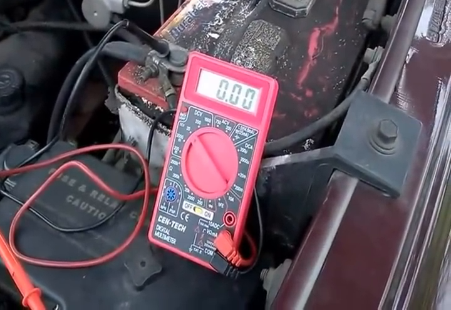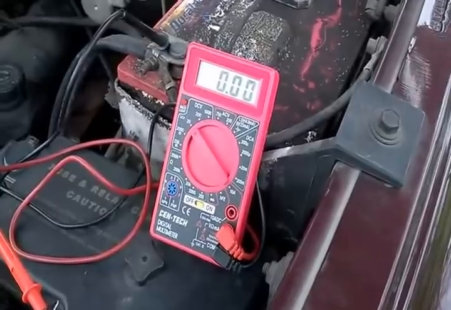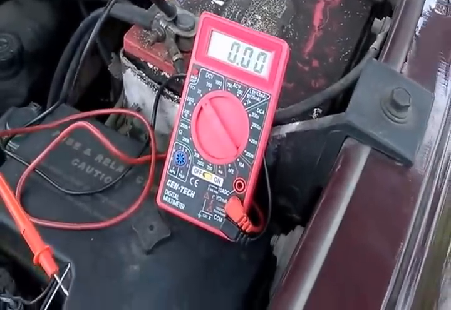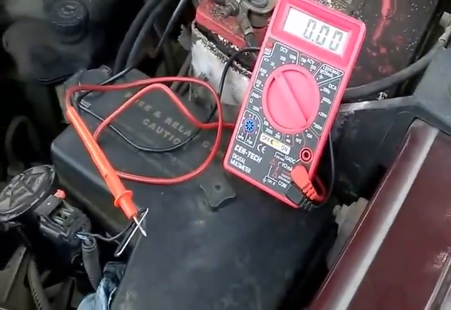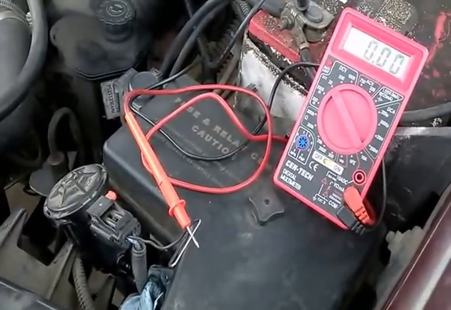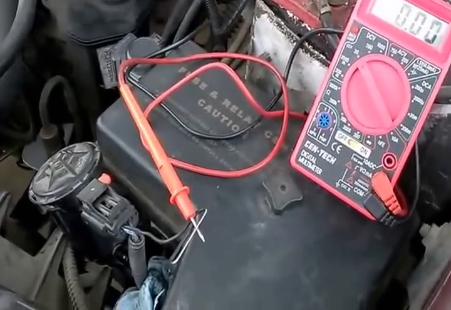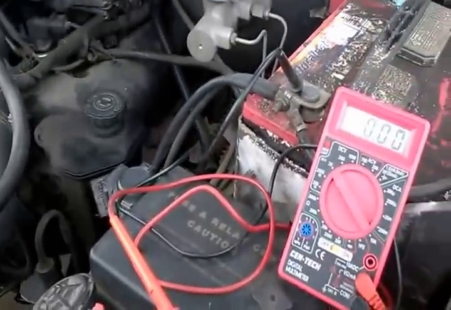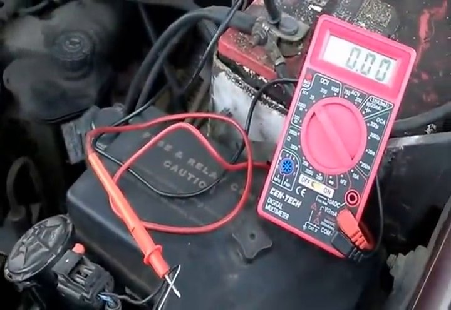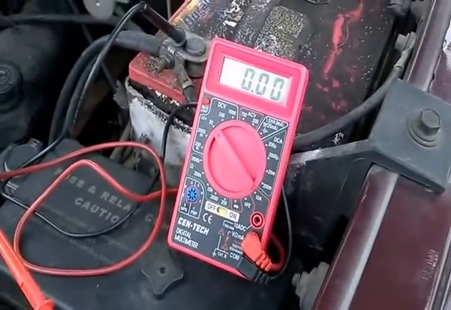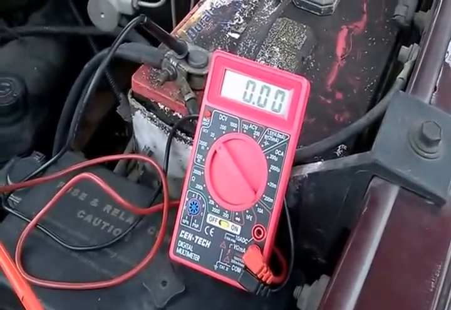I have my voltmeter already set up. I have the negative lead to the negative battery post and the positive lead to the solenoid's control wire, which is the dark blue with white. The key is on, and the reference voltage that is showing is 0 volts.